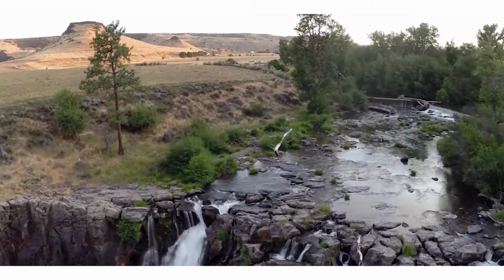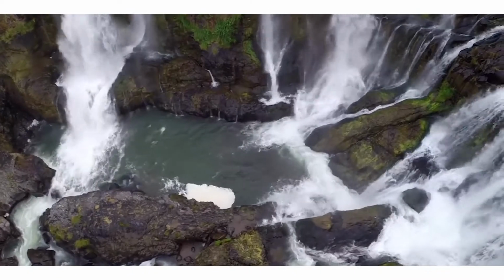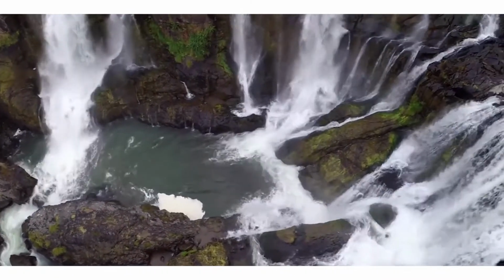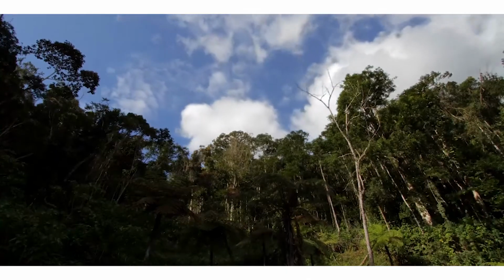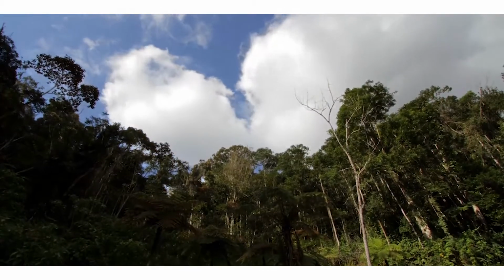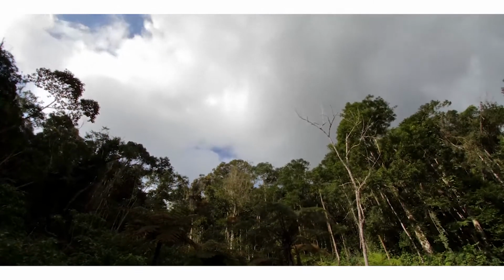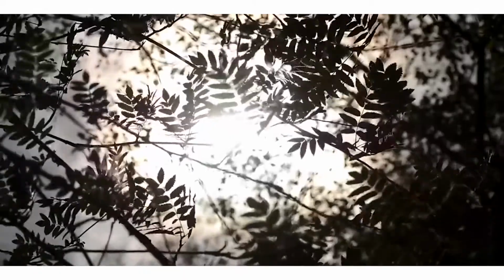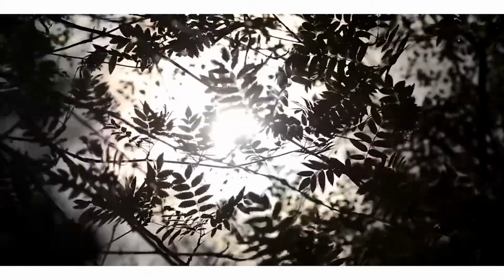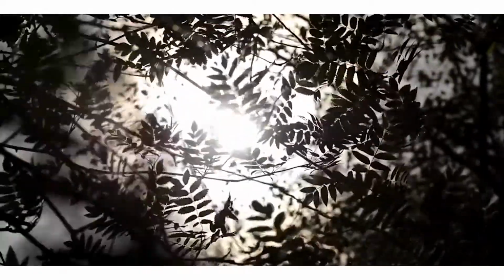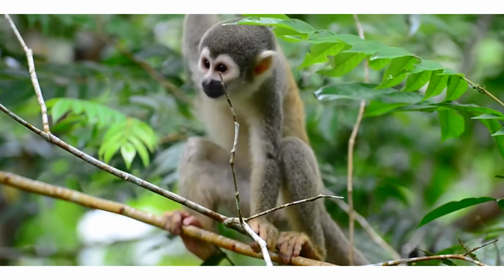Not only the value per se, but also even in economic sense, that protecting those forest ecosystems is economically relevant for the development of countries. So it's very important to integrate in the planning at the national and local level the use of biodiversity.